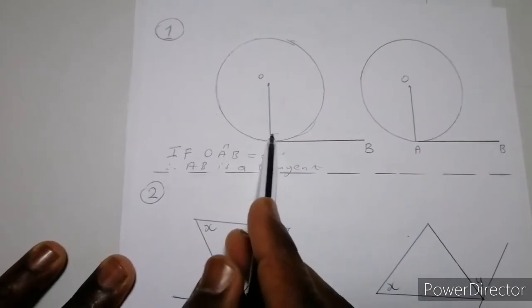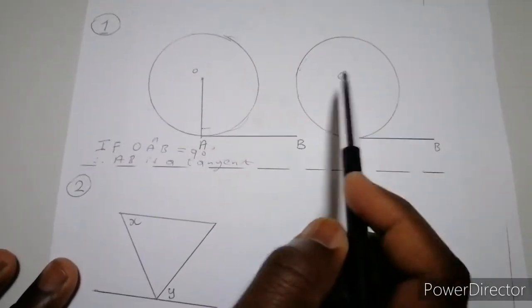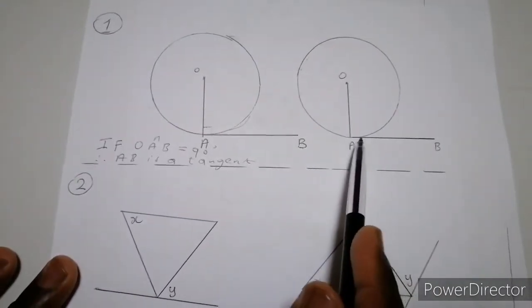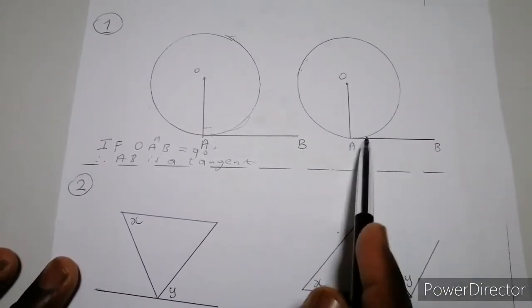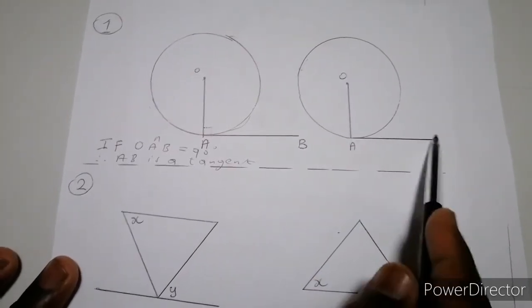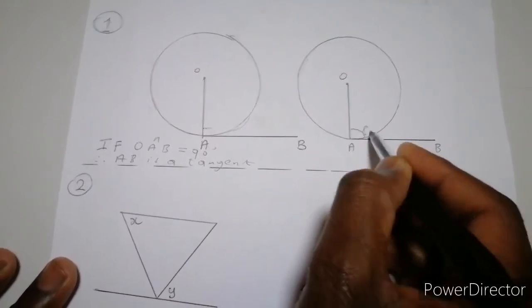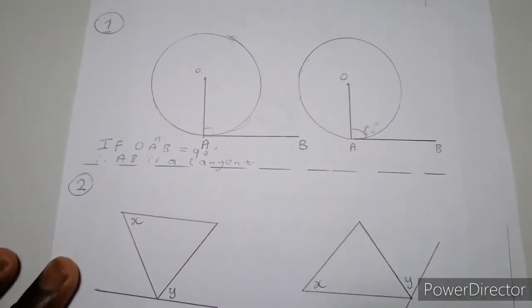When we see this situation, because it is not always the case that a line will be from the center and in connection with another line at point of contact. Radius in connection with another line at point of contact form 90. Let's say it forms 80 there. Then this AB is not a tangent.